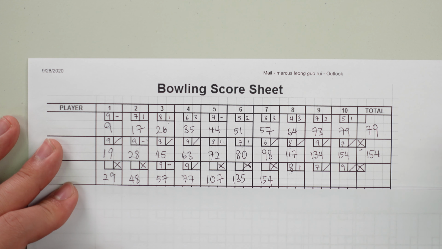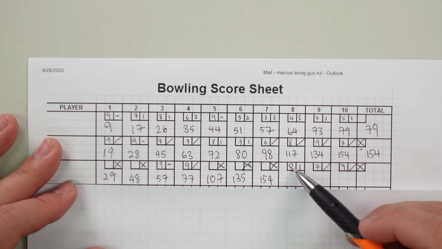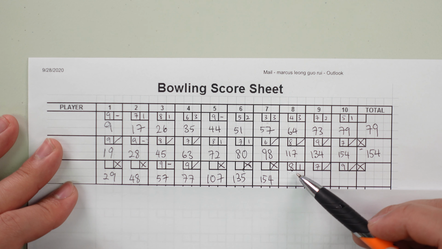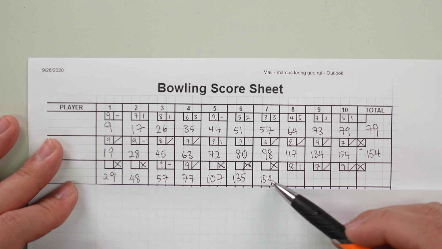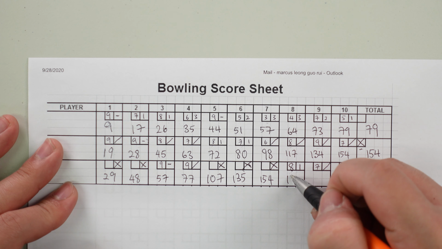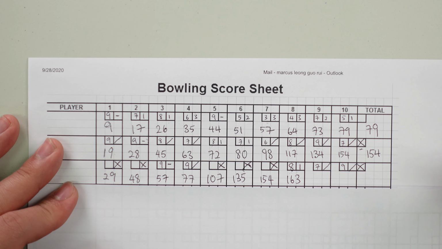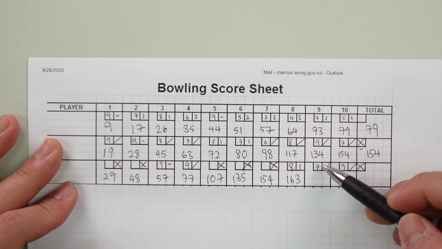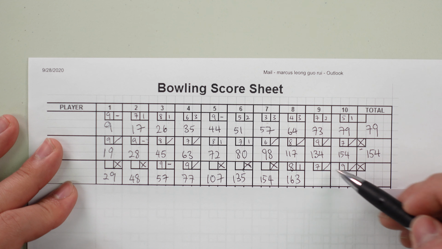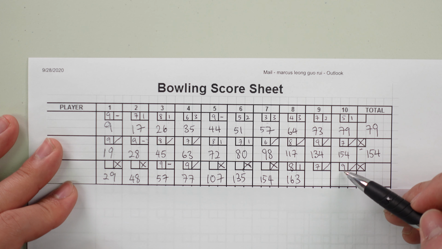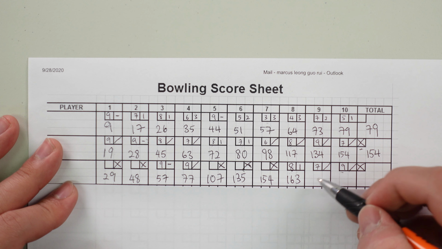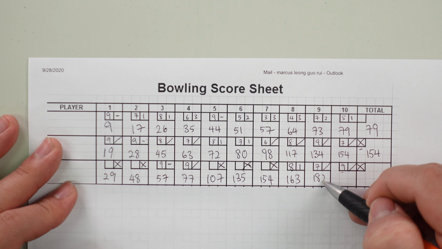Okay, so frame 8 is an open frame. So simple, just add the value, which is 9, to 154, which is 163. Okay, so frame 9, 7 spare. It's a closed frame, so you need to look at the next frame's first shot, which is 9. So you add 19 to 163, which will give you 182.